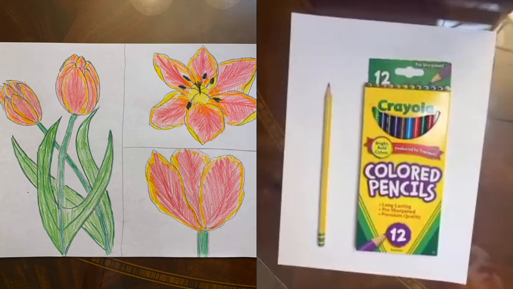Today's project will require the use of your colored pencils, a regular pencil, and a piece of white paper. Hi class, it's Mrs. Latinsky. Welcome to our art lesson today.